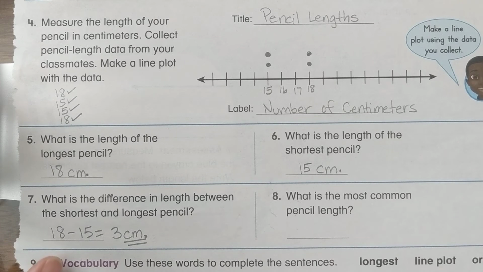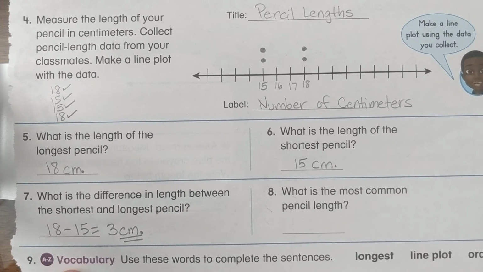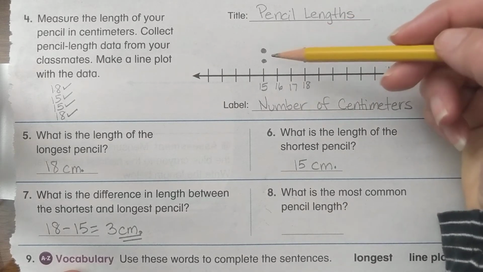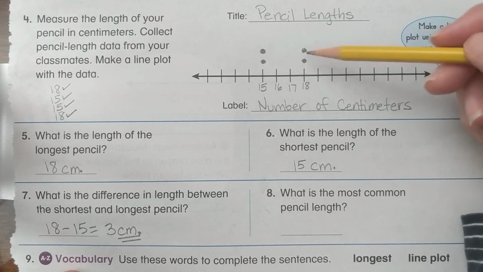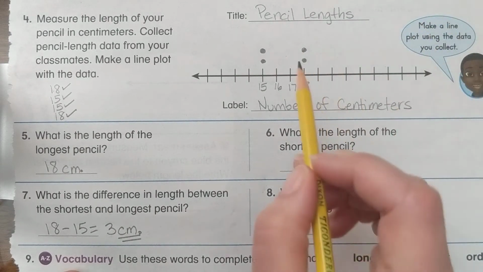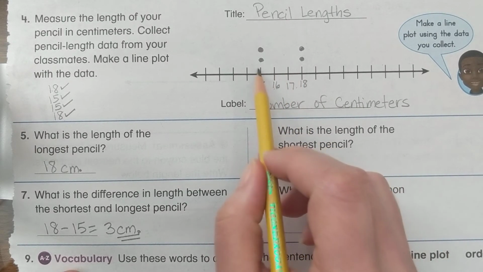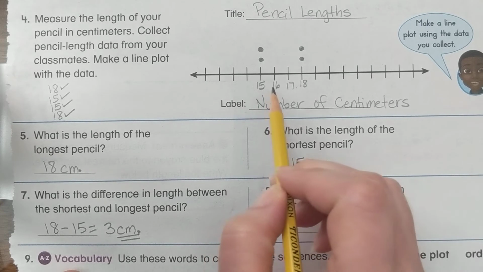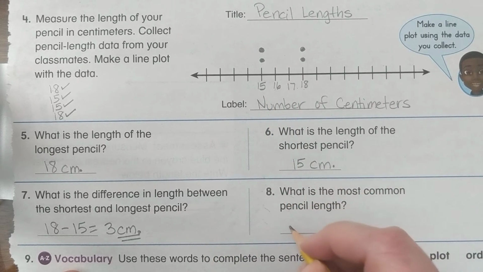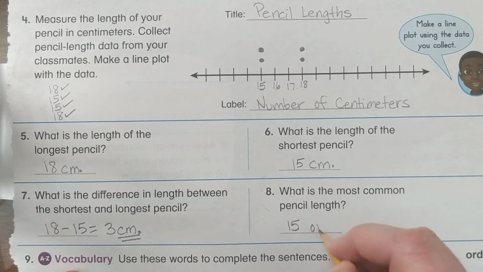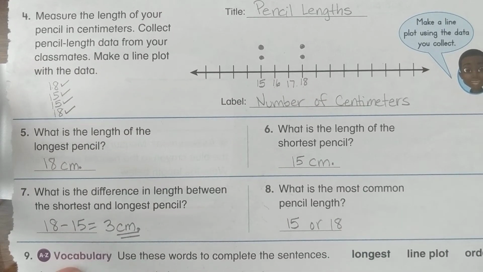What is the most common pencil length? Well, here it was a tie. They both had the same number. So we're going to say the most common, but was 16 common? Was 17 common? No. So the most common was 15 or 18. It was both of them because they tied.